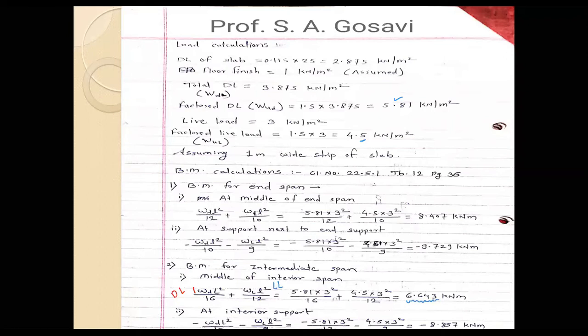This is the value, again for the middle of the interior span. Now at the interior support. For the interior support, the same thing applies. For dead load, the coefficient is minus 1 by 12, and for live load, the coefficient is again different, minus 1 by 9.